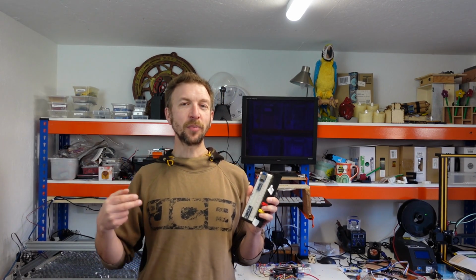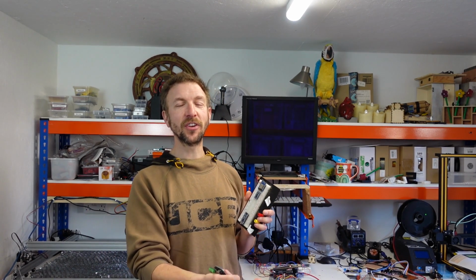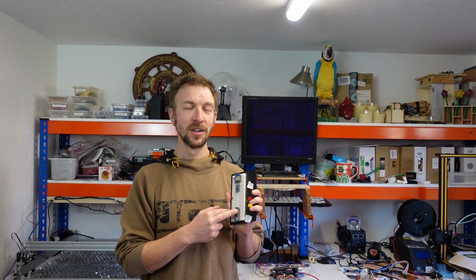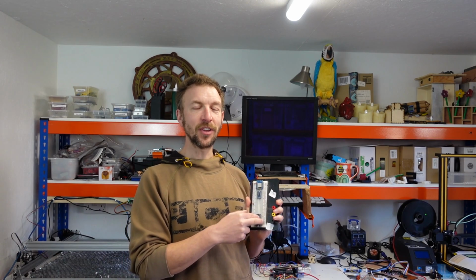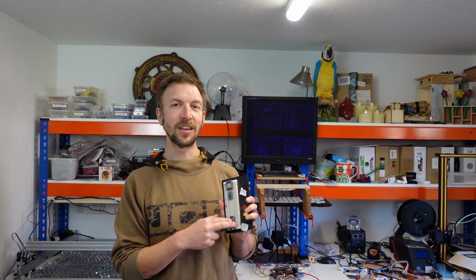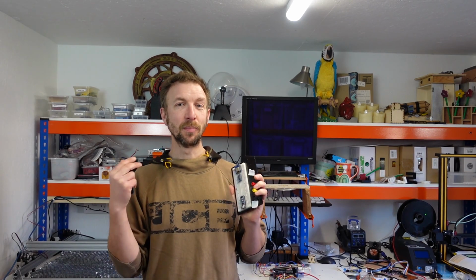Now, when the ESP32 sends a high signal at 3.3, it will still be read as a high signal by the Nano. But when the Nanos send back a high signal at 5 volts, if I was to connect that directly to the ESP32, that would blow the GPIO pin that it was plugged into. That would exceed the limits of the pin and would probably damage the board.